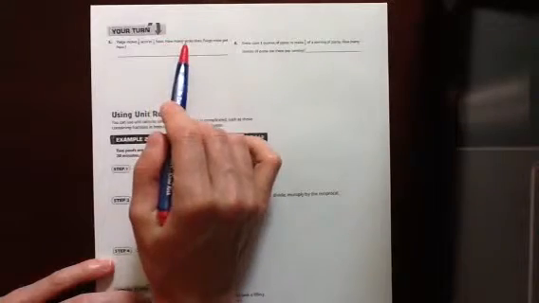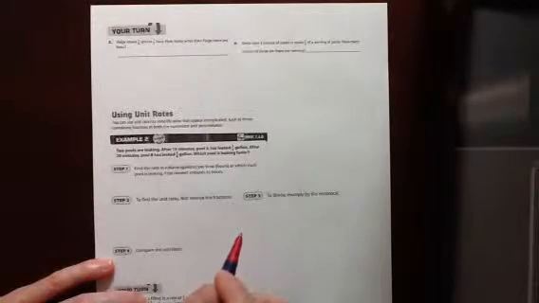Alright, let's look at the first question, number 3. Paige mows 1/6 of an acre in 1/4 hour. How many acres does Paige mow per hour? Alright, so the first thing we need to do is determine our units. So I know I'm going to have acres over hours. Okay, and my acres are represented by 1/6 acre per every 1/4 hour.